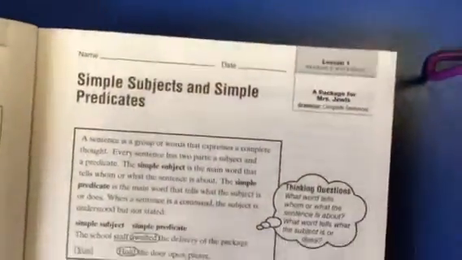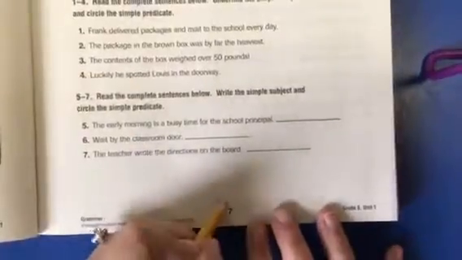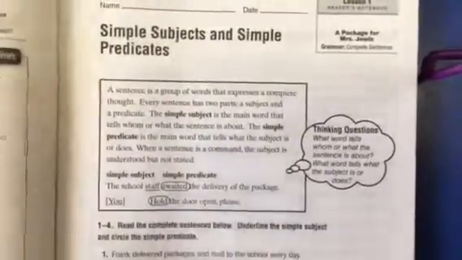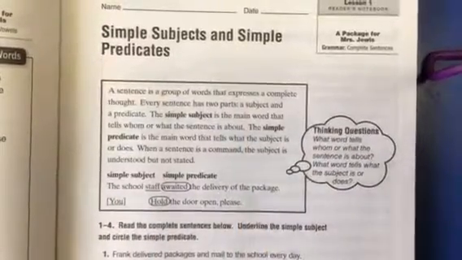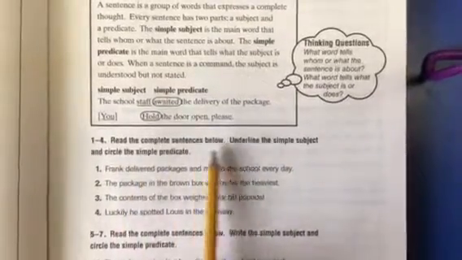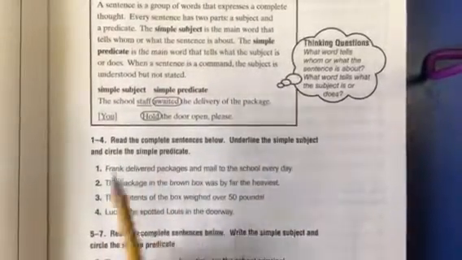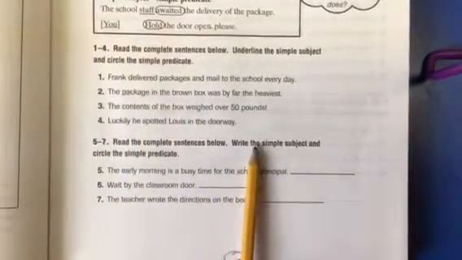So your assignment is in your Journeys Reader's Notebook, the blue notebook in your little tubs. You are going to do page 7. Just page 7. So if you look up here, you can read. It gives you another little example. And then you're going to read the directions right here. Read the sentence, underline the subject, and circle the predicate. And just these 4 sentences. Then you're going to come down here, 5 through 7, and you're going to read the sentence and then write the simple subject and circle the simple predicates.